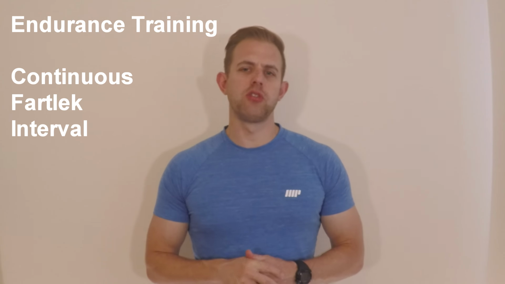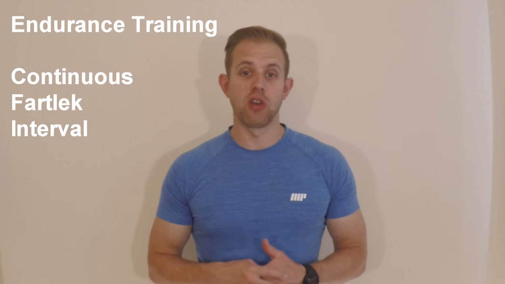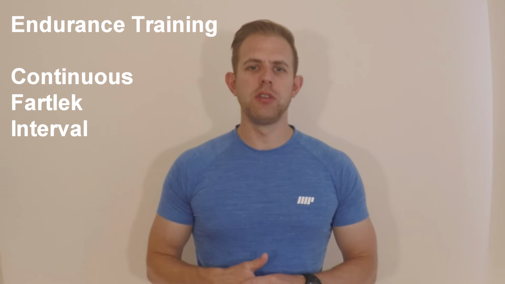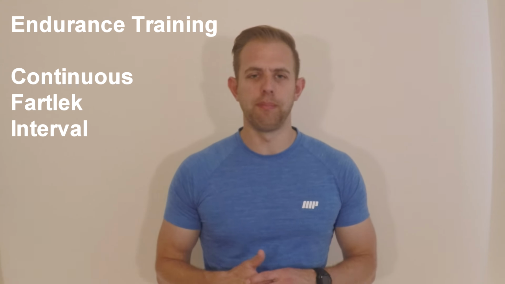Aerobic endurance training. There are three types of training that are used to develop aerobic endurance. Continuous training is the most basic and straightforward, although it can be extremely boring. Performers will complete at least 30 minutes of steady state exercise at a low intensity. This could be using such activities as running, cycling, swimming, rowing, or using a cross-training machine in the gym.